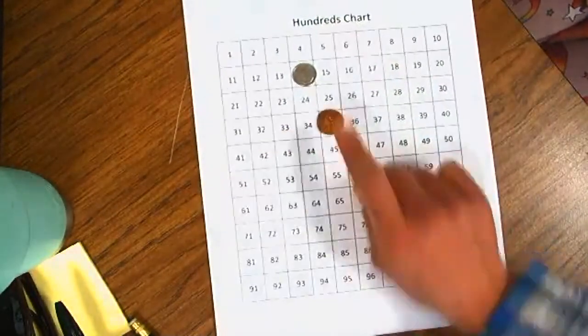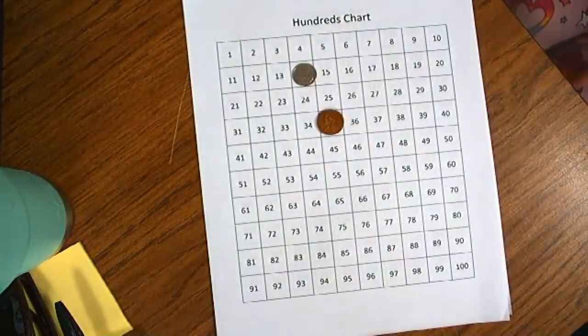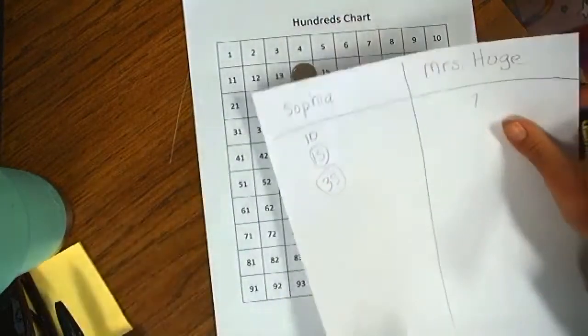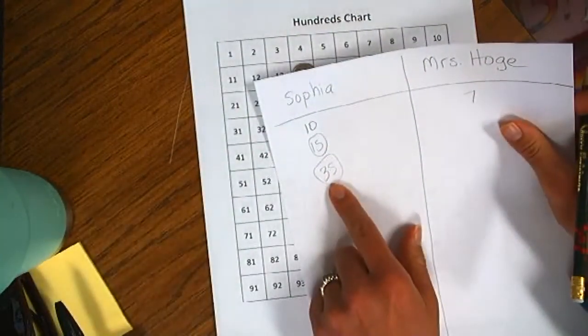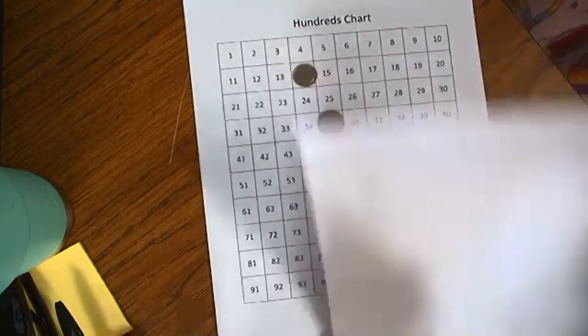So she's at 35. I'm going to make sure I write that down on my sheet over here so I know where she's at. So I circle the last number so that I know that's where she would have to go back to.